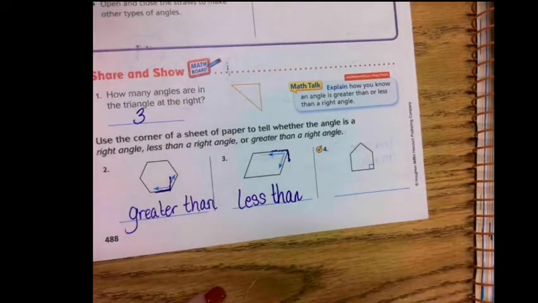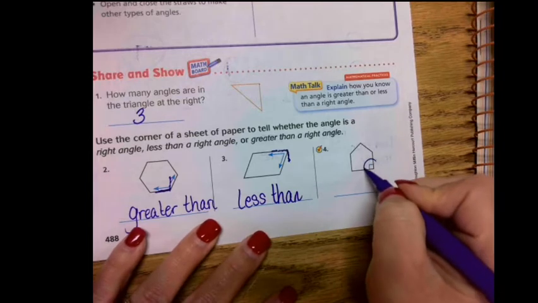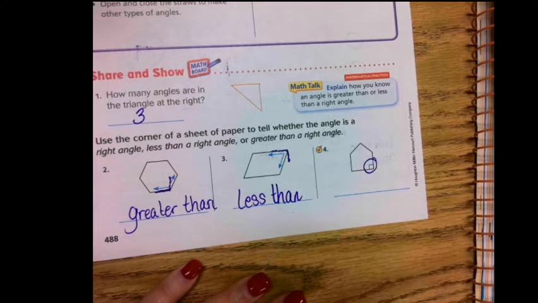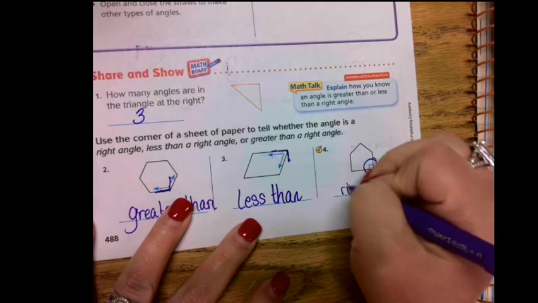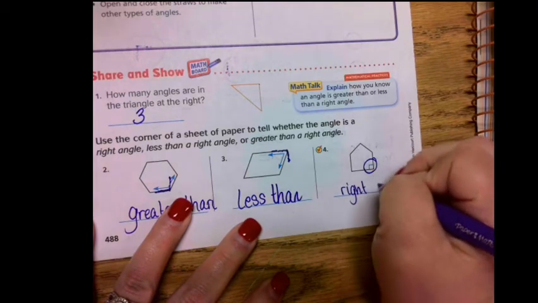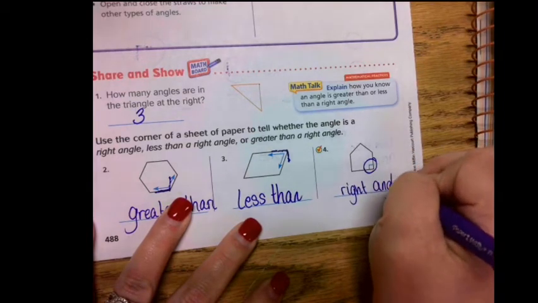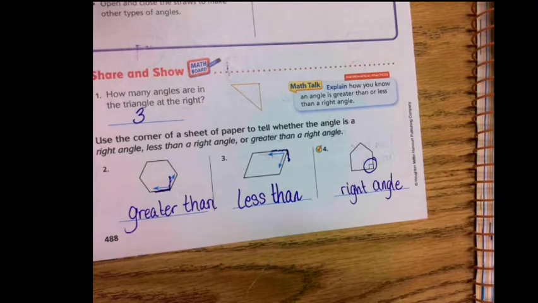Now remember how I told you to remember what this little L-shaped drawing in the corner meant. When they have finished the square for us, that means that that is a right angle. Okay, so that one's pretty easy.